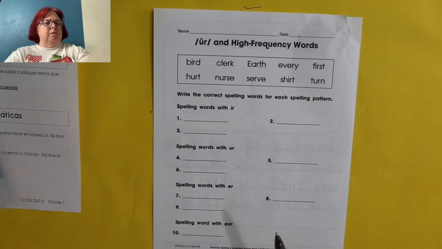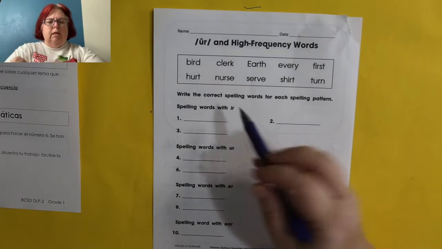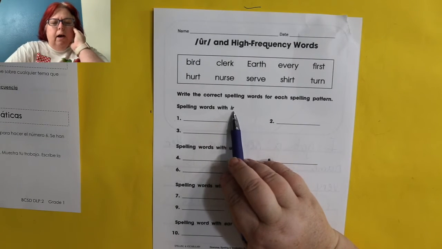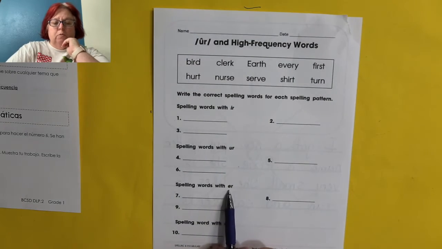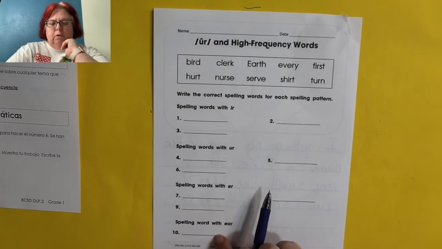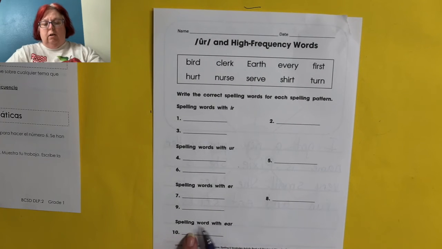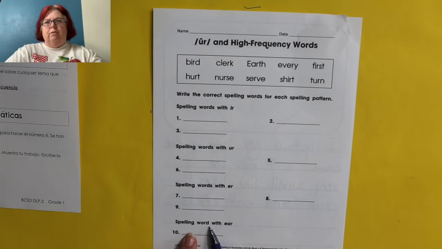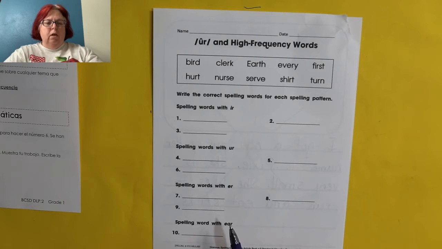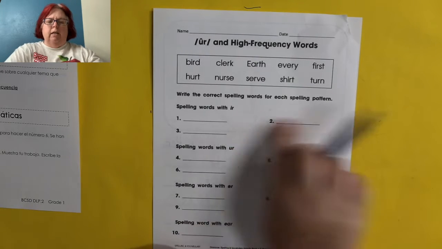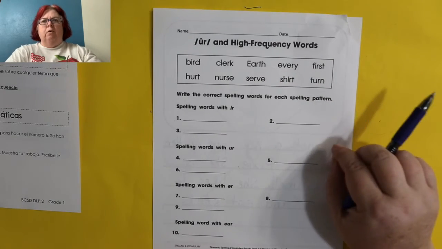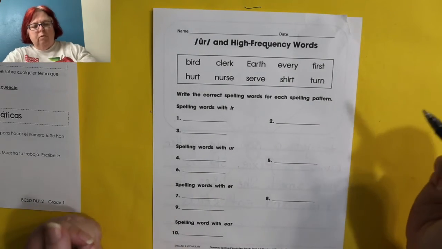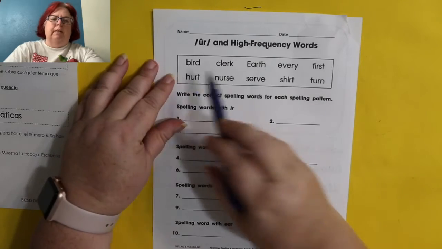So we're going to look for words that have ER, IR, and UR, and we're going to sort them into the different ones. So we have spelling words with IR. Spelling words with UR will go here. Spelling words with ER will go here. And spelling word with EAR goes here. And it says word here, not words, so I know I'm only going to find one. I could do it a couple ways. I could either look for all the IR words first, or I could just go across the list. I think I'm going to go across the list, just for something different than what we did last time.